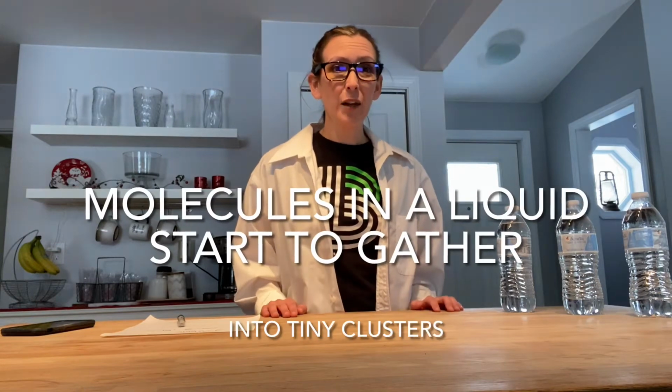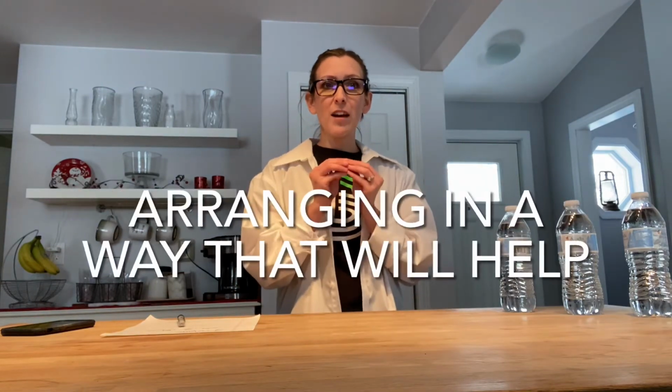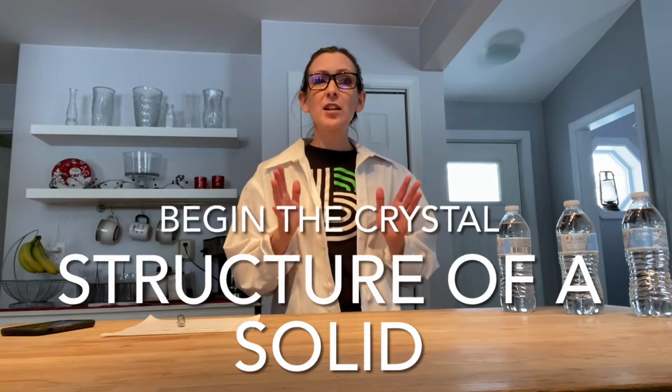We need to start by talking about nucleation. Nucleation is a process where the molecules in a liquid start to gather into tiny clusters, arranging in a way that will help them begin the crystal structure of the solid. There are two types of nucleation. There's heterogeneous nucleation, which occurs when ice begins to form around a nucleation site. So it could be a physical disturbance or an impurity in the liquid or an irregularity in the water bottle or in the container that it's in. Most samples are never 100% pure water, so most of the time it's heterogeneous nucleation that we observe.